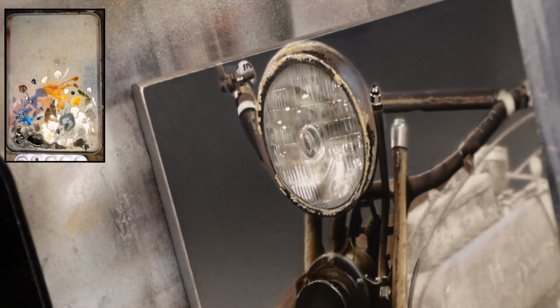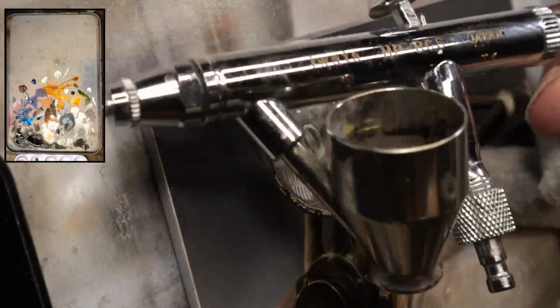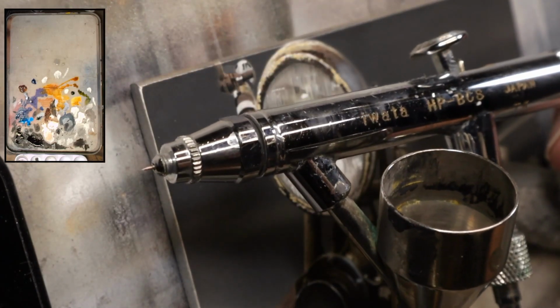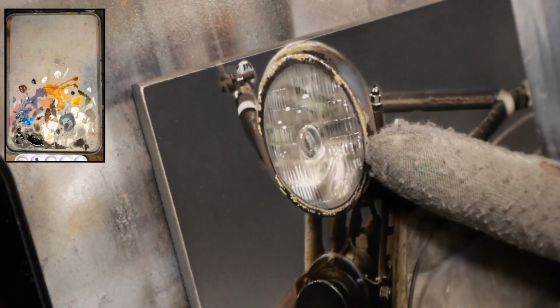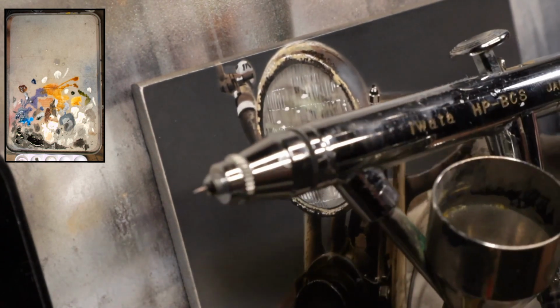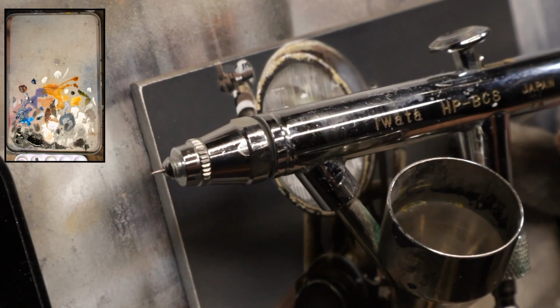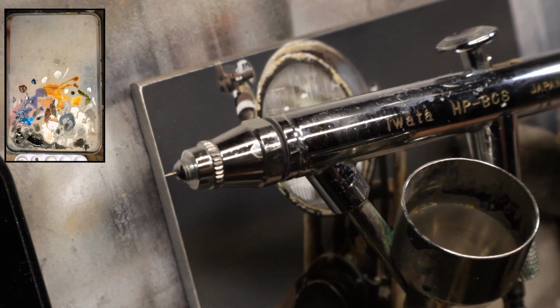So don't necessarily run out and add 100% reducer to your white Createx and then expect it to work the same way if you're spraying with something like an Eclipse BCS, a 0.5 millimeter brush. If I put 1-to-1 in this, what's going to seem really opaque and cool here and controllable is going to be a soggy, wet mess in this brush. It's just going to push out way too much paint way too fast.